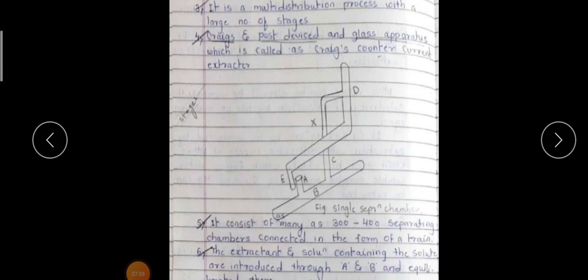This is the assembly particularly to remember. It consists of as many as 300 to 400 separating chambers connected in the form of a train. These are interconnected. The extractant and the solution containing the solute are introduced through A and B and equilibrated there.